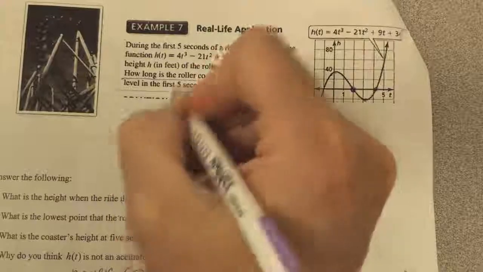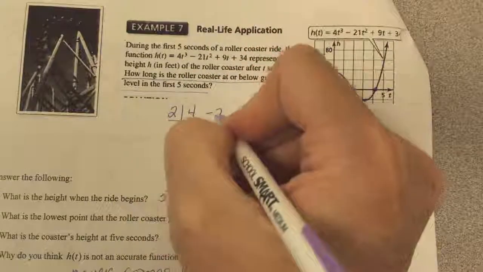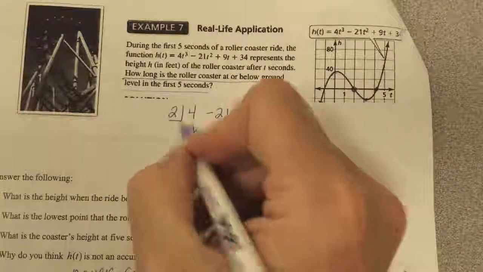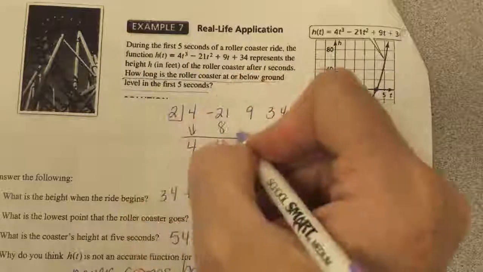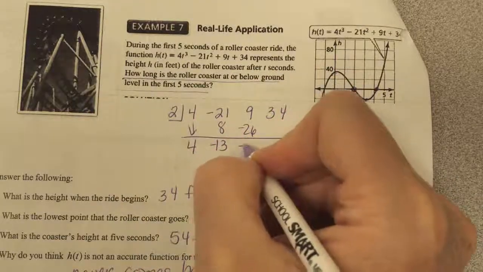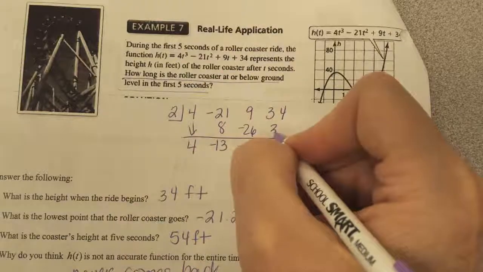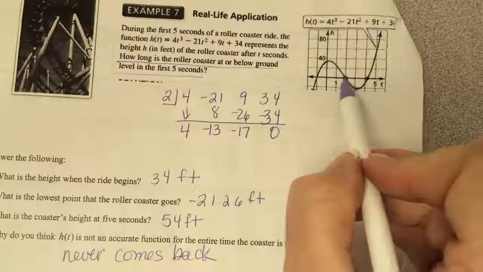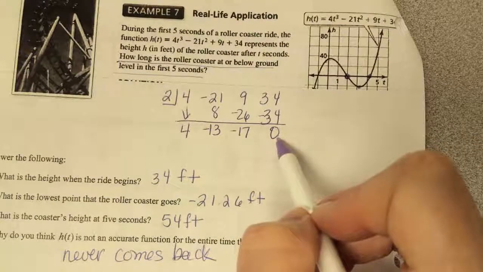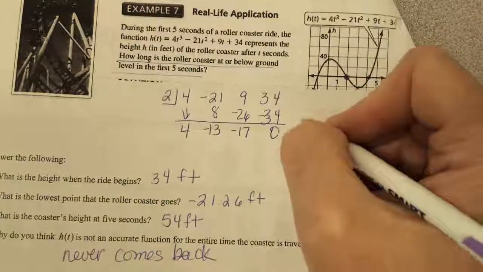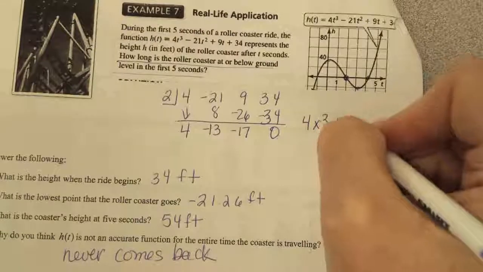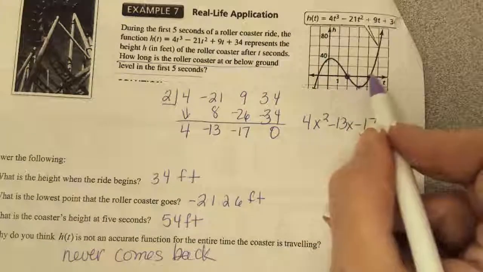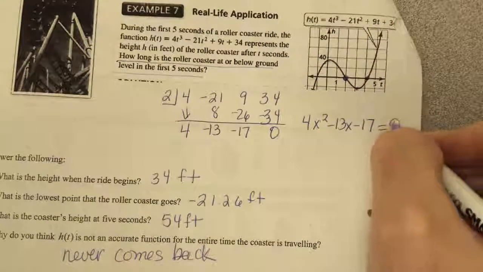I know it's at 2 seconds, so I'm going to plug this in. And I'm going to do this. 4, that's 8, that's negative 13, negative 26. That'd be negative 17, that's 34, negative 34. 0, great. So that was 2. That had to be 2 because it gave me an answer of 0. So now I'm going to take this: 4x squared minus 13x minus 17. I want to know what are my other zeros? Because if I know that 0, then I'm going to know the answer.